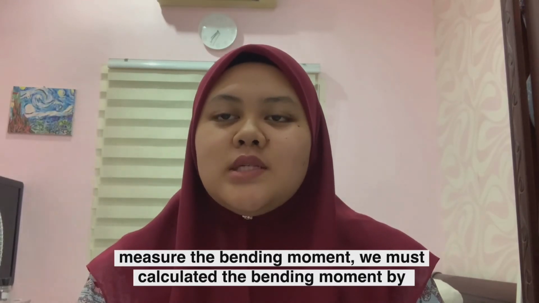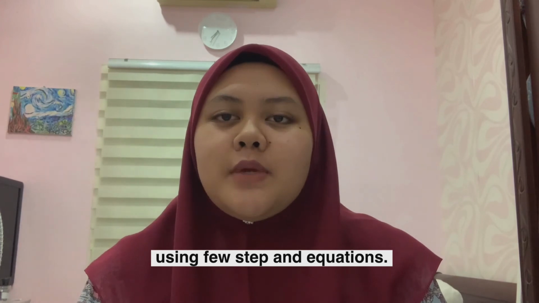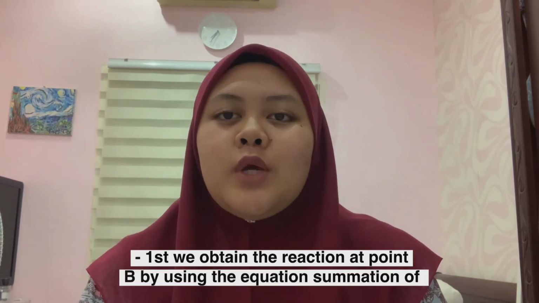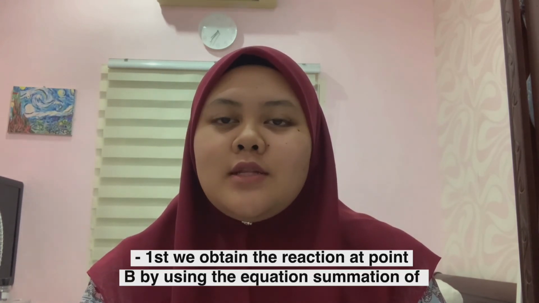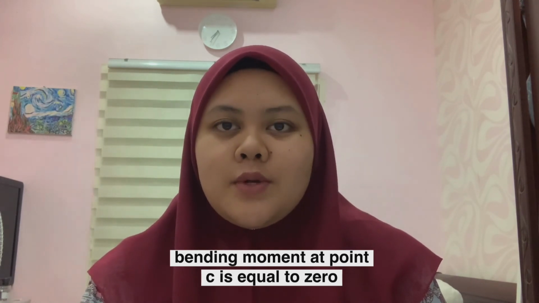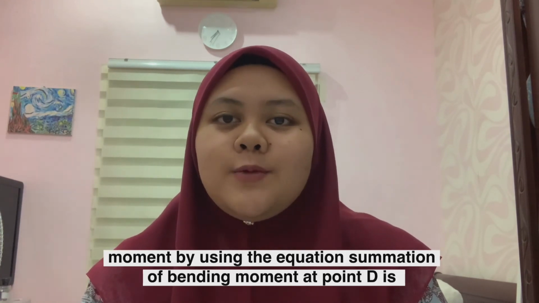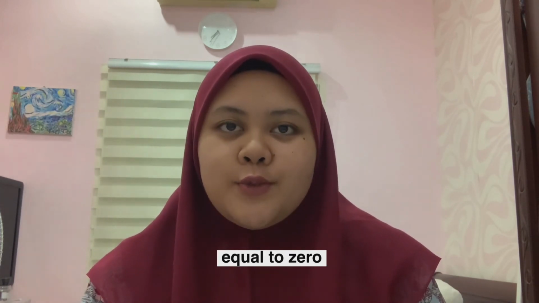After we finish measuring the bending moment, we must calculate the bending moment by using a few steps and equations. First, we obtain the reaction at point B by using the equation summation of bending moment at point C is equal to 0. Next is to make a cut at section XX so that we can get the bending moment by using the equation summation of bending moment at point D is equal to 0.